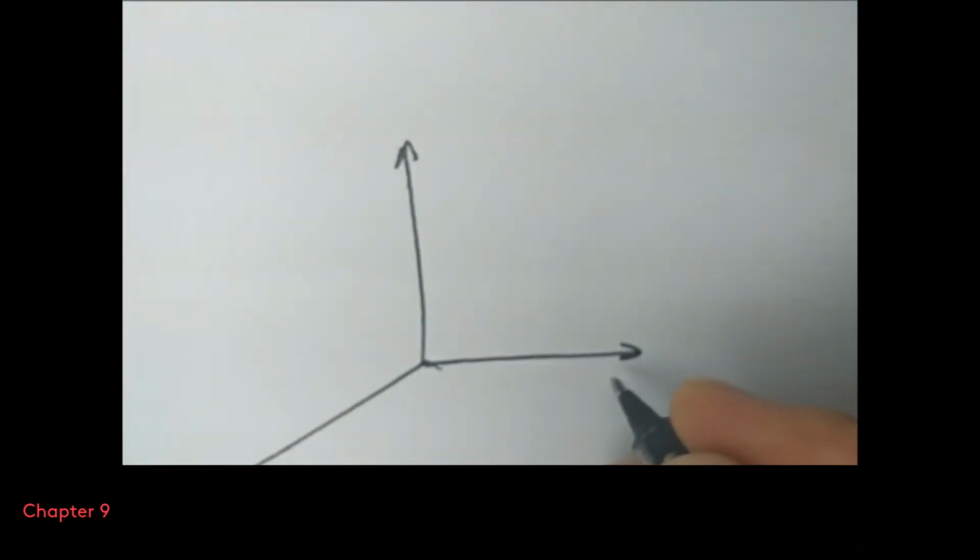So let's choose a coordinate system. In fact, the most proper one and the simplest one is the Cartesian coordinate.